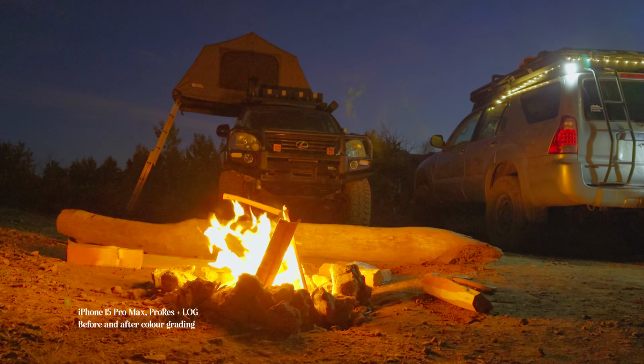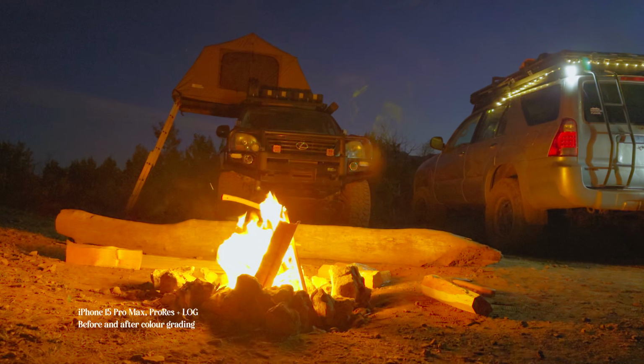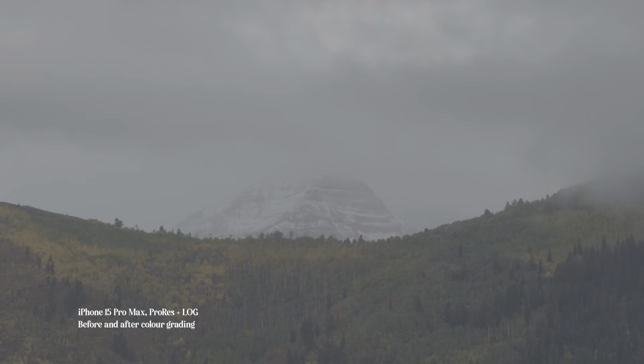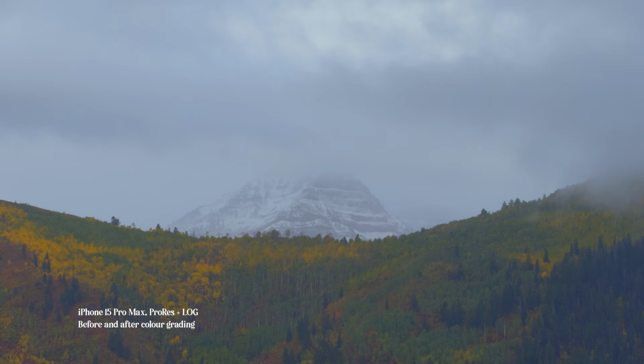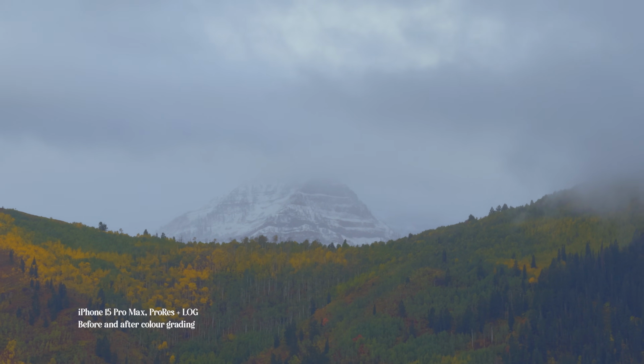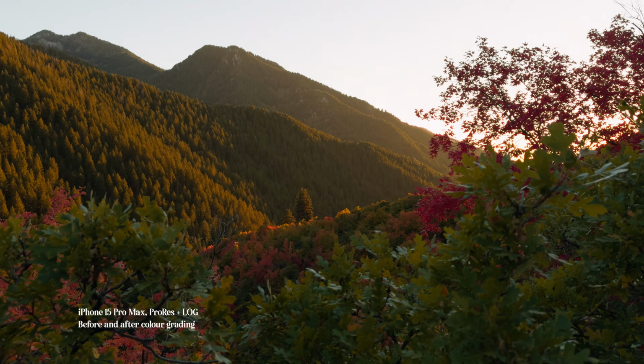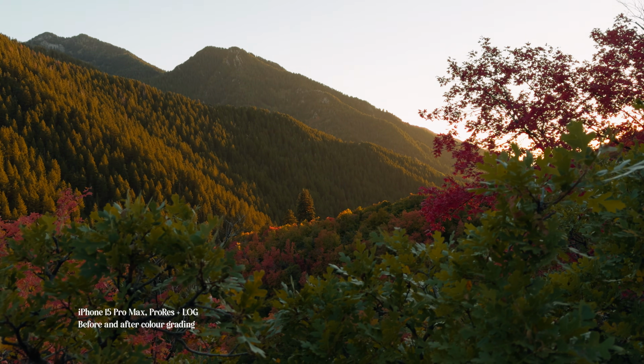Obviously, we're not going to get as much dynamic range as we would if we were filming in S-Log or C-Log, or particularly if we were using a wide aperture lens. But it's just really refreshing being able to have an artistic look to iPhone footage now without having a degradation of quality. And this is just an example going from the 1x to the 120 millimeters.